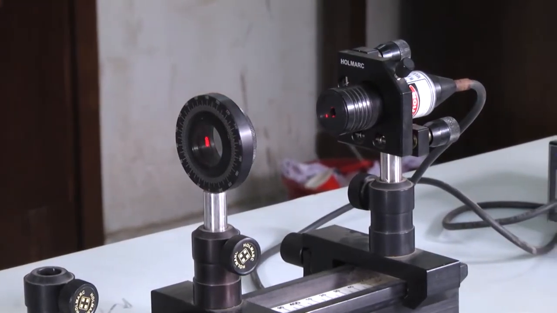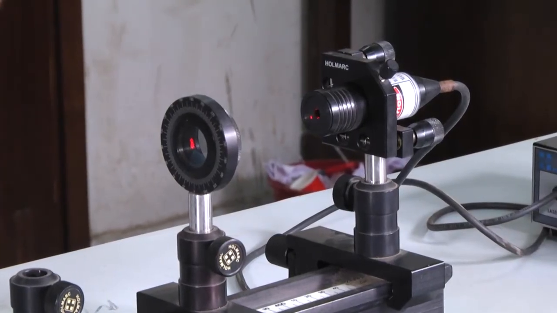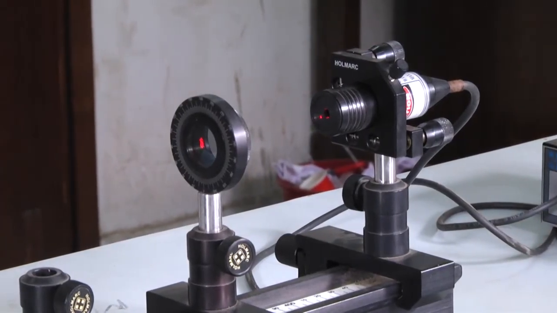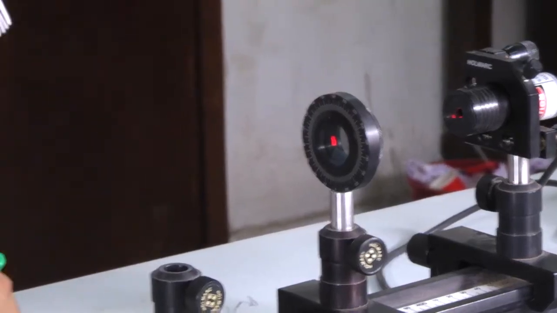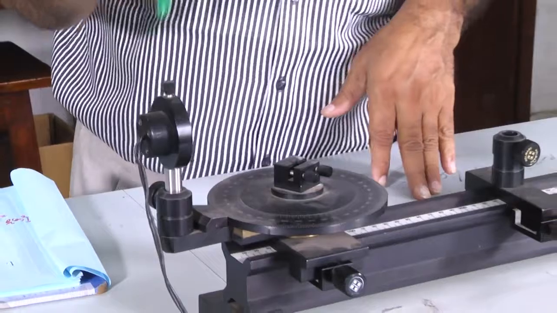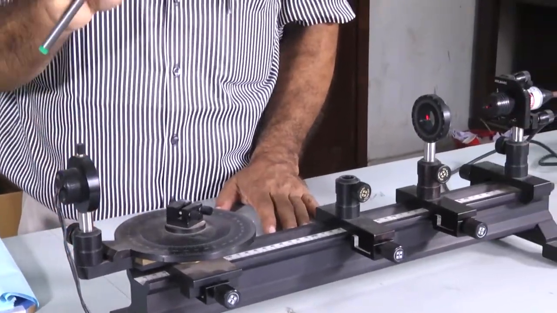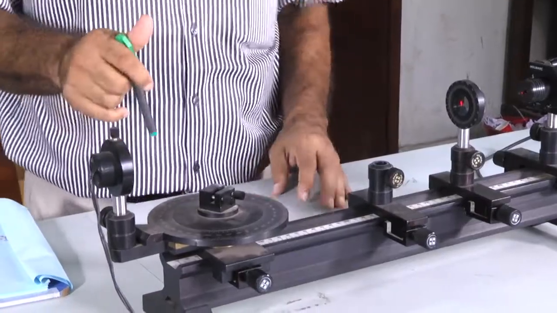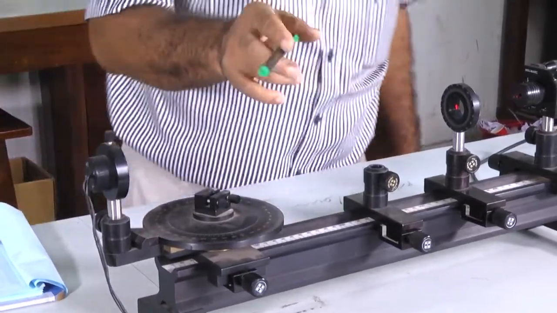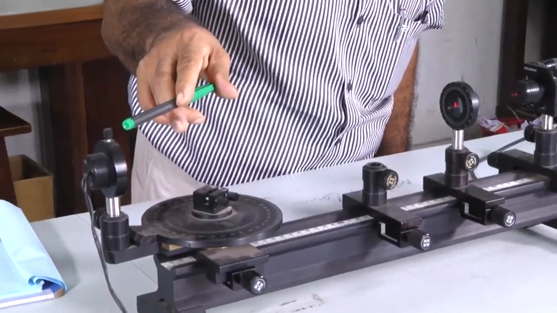How will I know this is parallel, and how will I measure the intensity of light? Light is coming and falling on it, and basically it is the photo detector. I can show you the spot of the light.